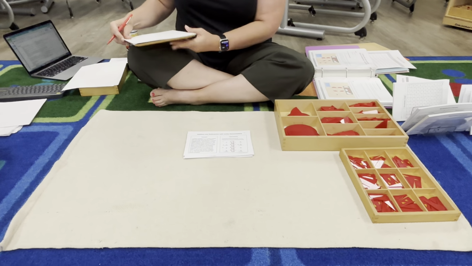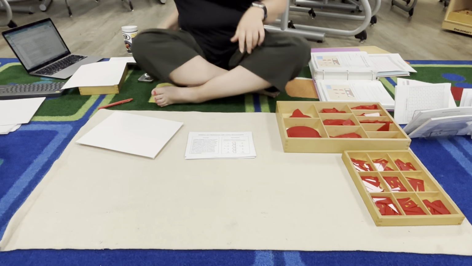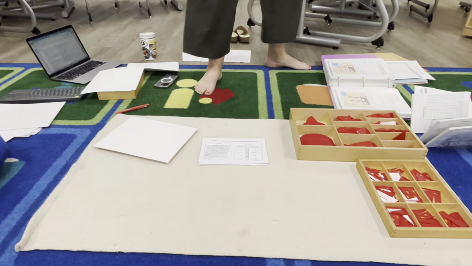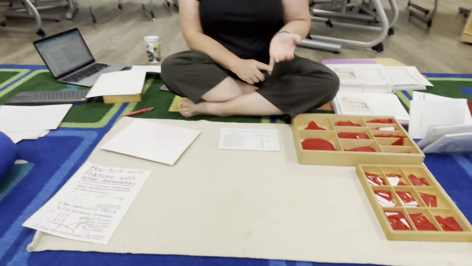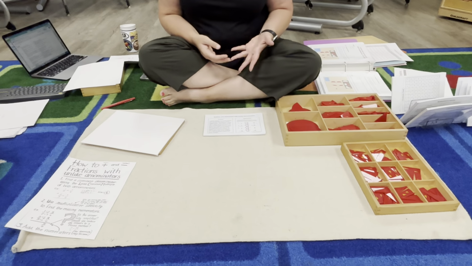So I have a paper that was a poster my teaching partner had made. We talked about least common multiples before this, right? And we all practiced finding the least common multiple.